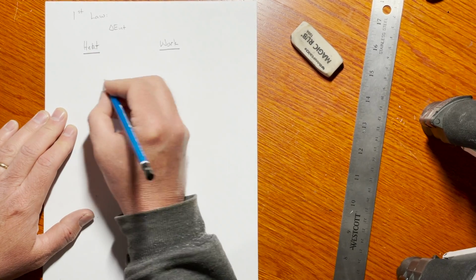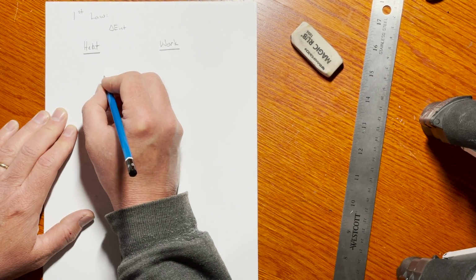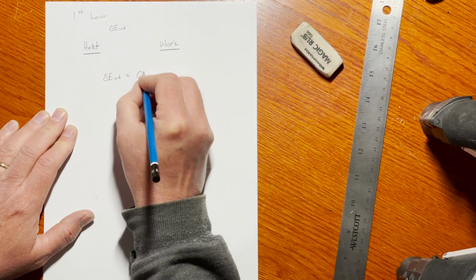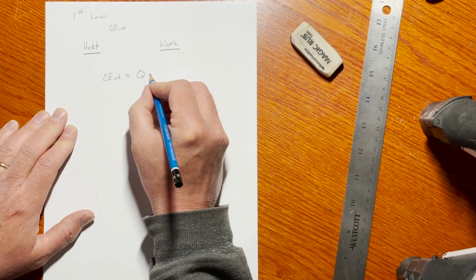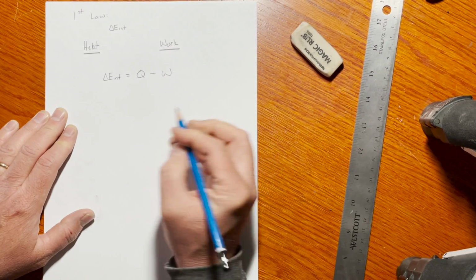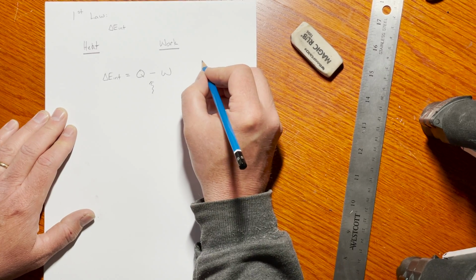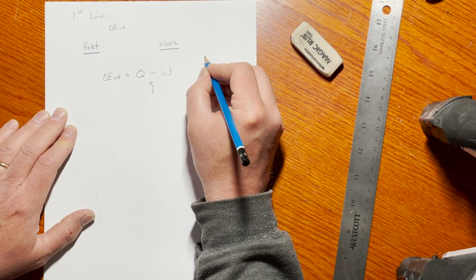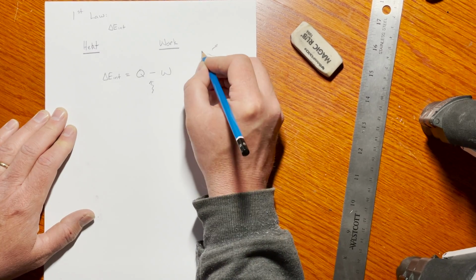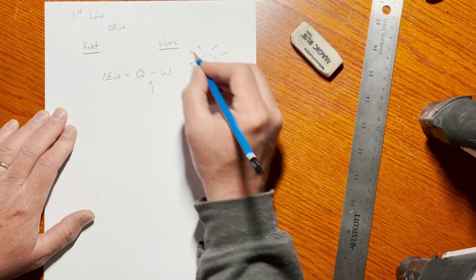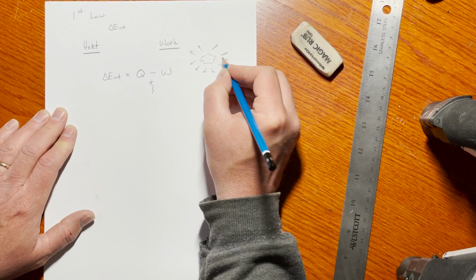And so we can write that down mathematically. We can say that the change in internal energy is going to be equal to heat minus work. And we put this negative sign in here because our convention in this class is that if I have an expanding gas, the work is positive, but an expanding gas will cool an object, right?